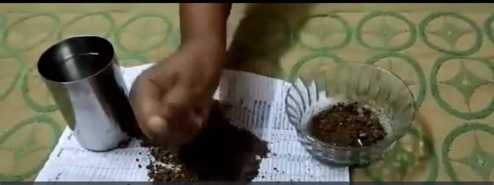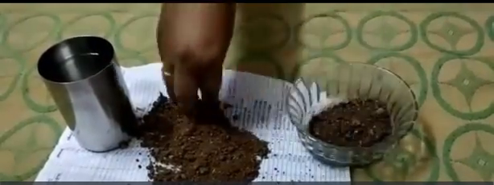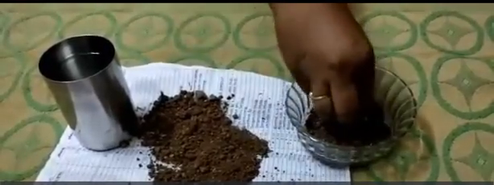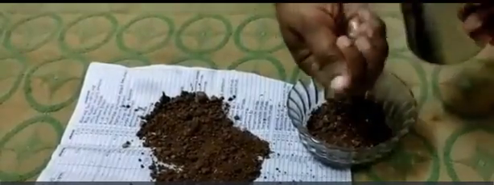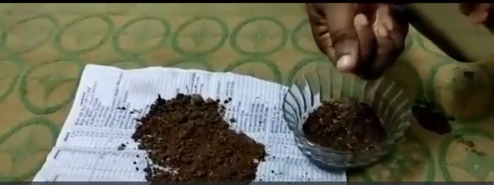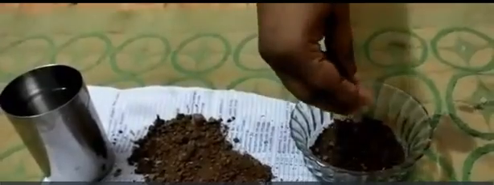Now take some sand and put it inside the bowl. Sprinkle a little water on the sand. Now put the soaked green gram in the sand.